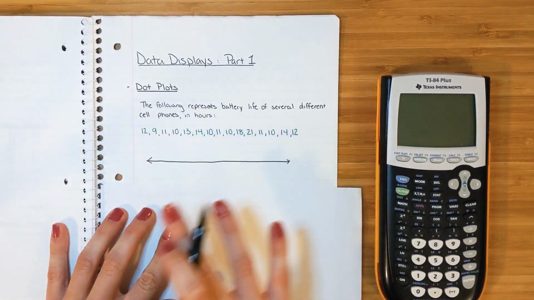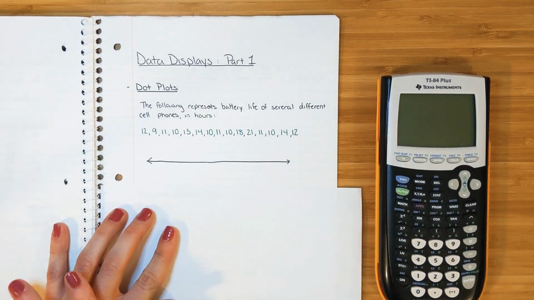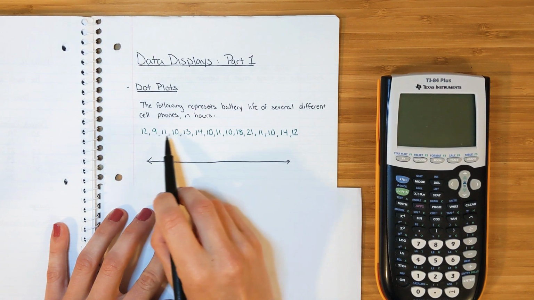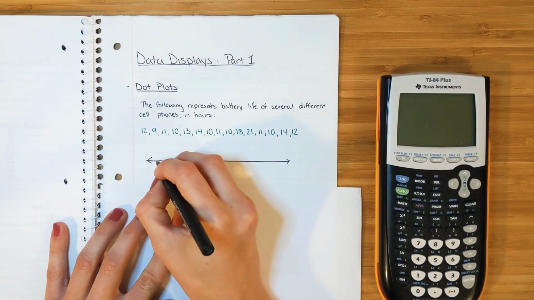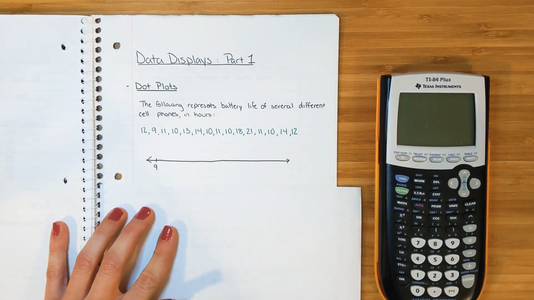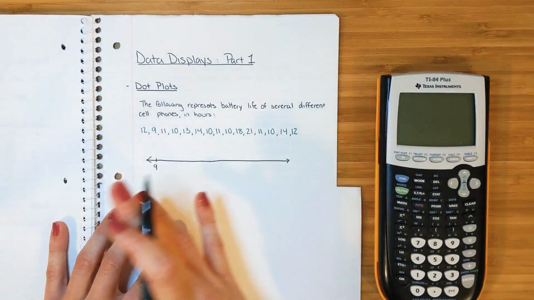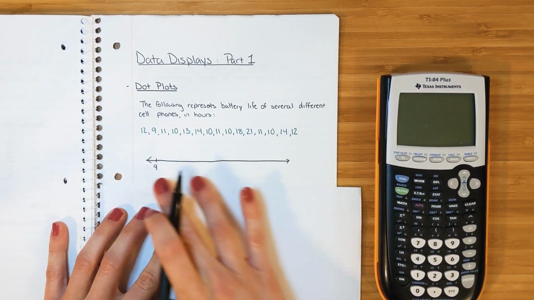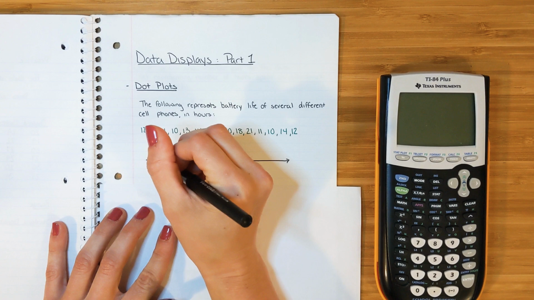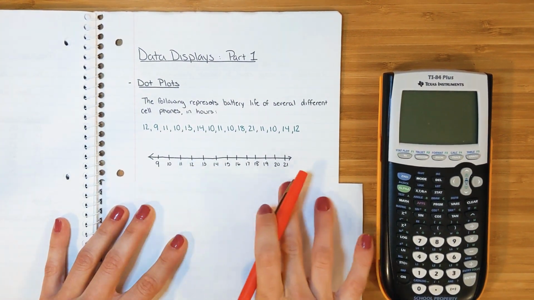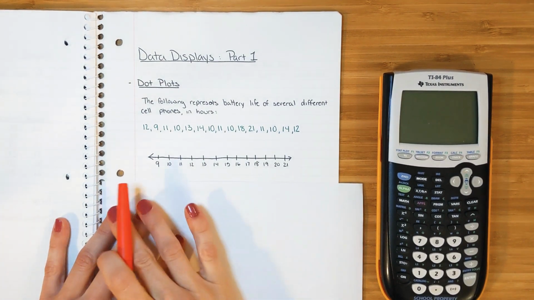So I always like to give a little glance. What is my lowest value? What is my highest value? And it looks like here I'm going to be dealing with 9 hours all the way up to 21 hours. So I'm going to start with 9. Sometimes you might want to count by 2s, 5s, or 10s, depending on how big your data set is. I'm hoping with the segment that I drew here, I can fit every number from 9 to 21, but I might not label them all. So let's see if I can do that. All right, and I had just enough room to get all of my numbers 9 through 21.